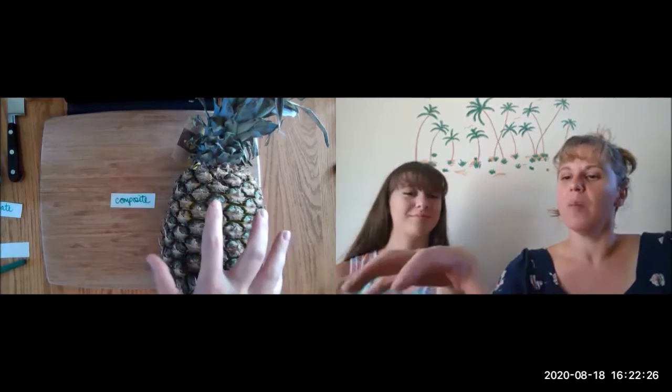And other things can be composite too, like a fig. I've never actually seen a fig in person, like I've seen figs, like fig Newtons. I love fig Newtons, but I've not seen a fig plant in person before. But this kind of fruit is called a composite.